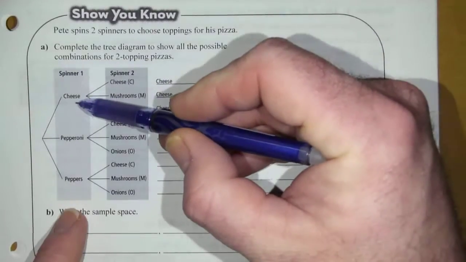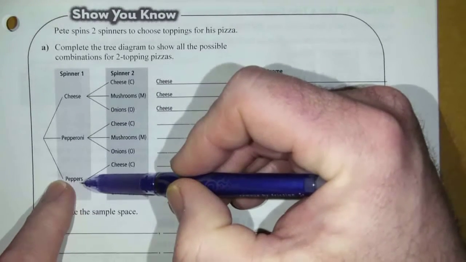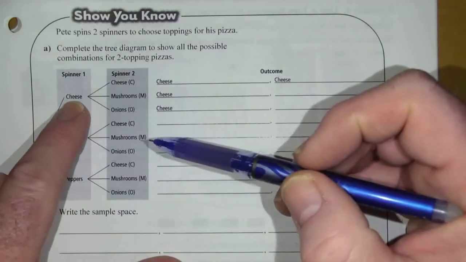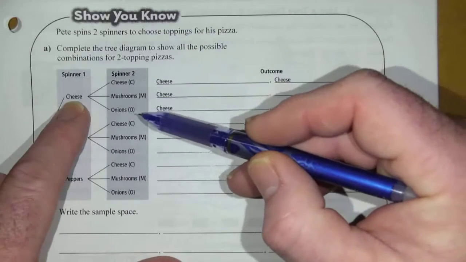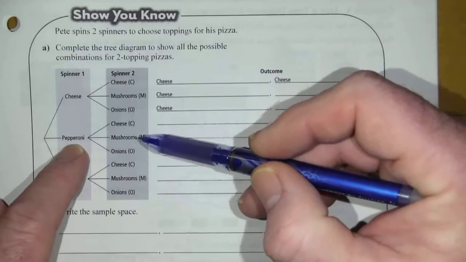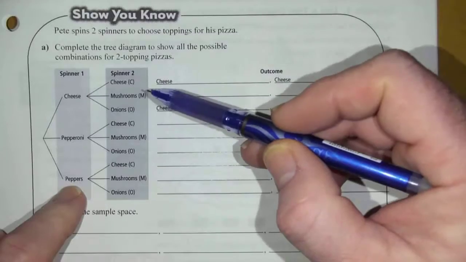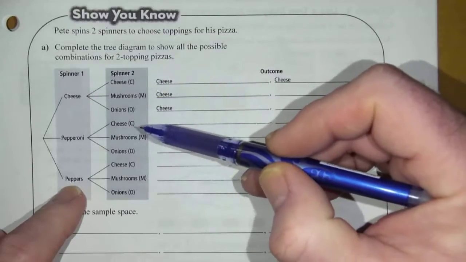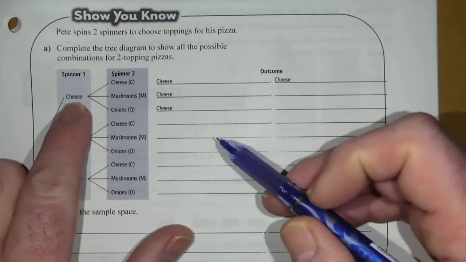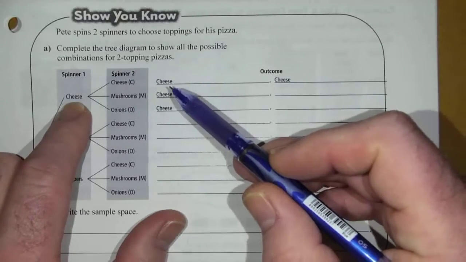So spinner one has cheese, pepperoni, and peppers. So we've got them listed here. And then spinner two was cheese, mushrooms, and onions. So for the first spinner for cheese, we've got cheese, mushrooms, and onions showing here. For the pepperoni option, we've again got cheese, mushrooms, onion, and then again cheese, mushrooms, onion. And there's a little shortcut shown in brackets here with the initial of C, M, and O, which is useful as well.